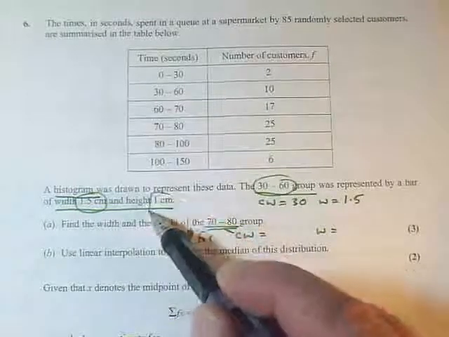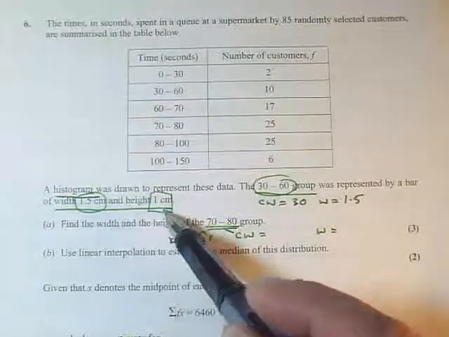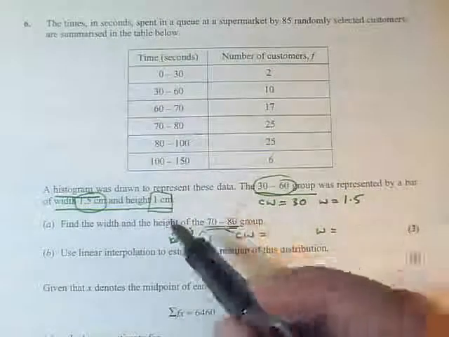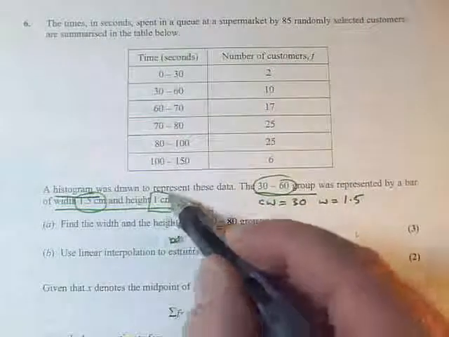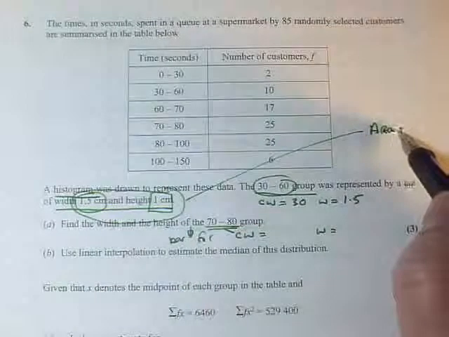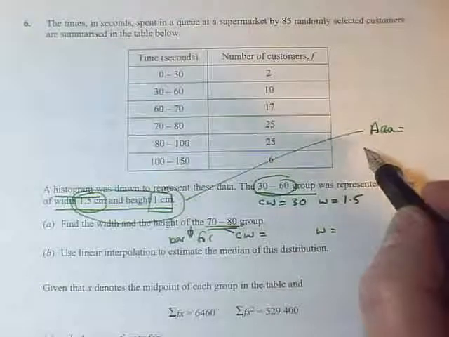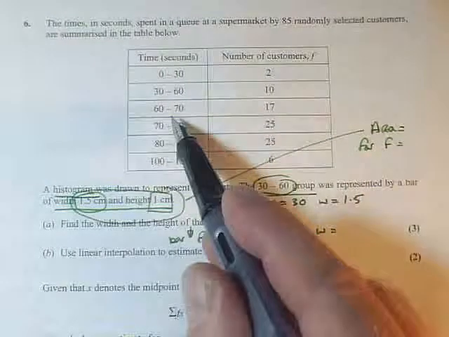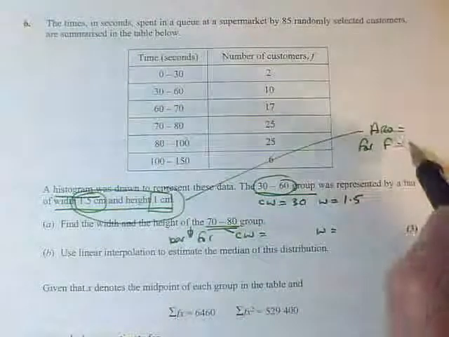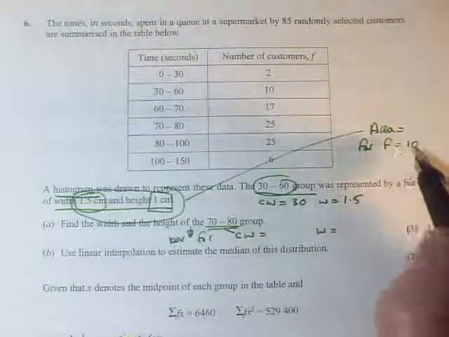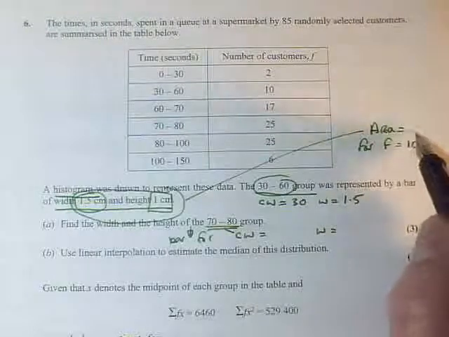Then the height of this bar was 1. But remember, heights don't show frequencies. What shows the frequency, or what's proportional to frequency, is area. So this bar has an area of some particular number of square centimeters for a frequency of, well, the frequency of 30 to 60 is, no, 36 is 10 people, sorry. So you know what area we need for a frequency of 10.